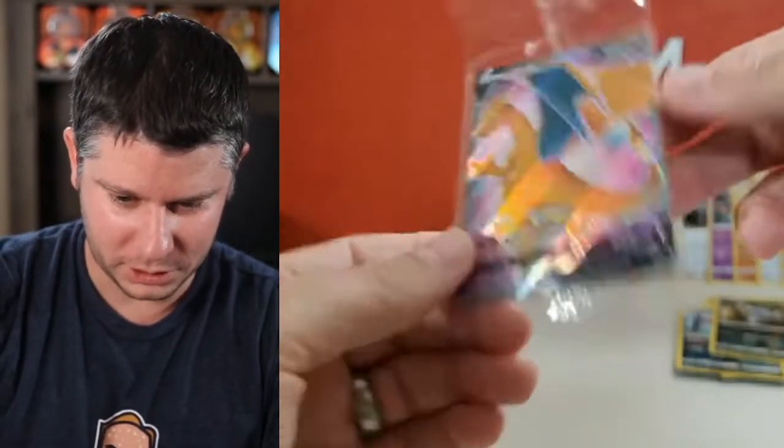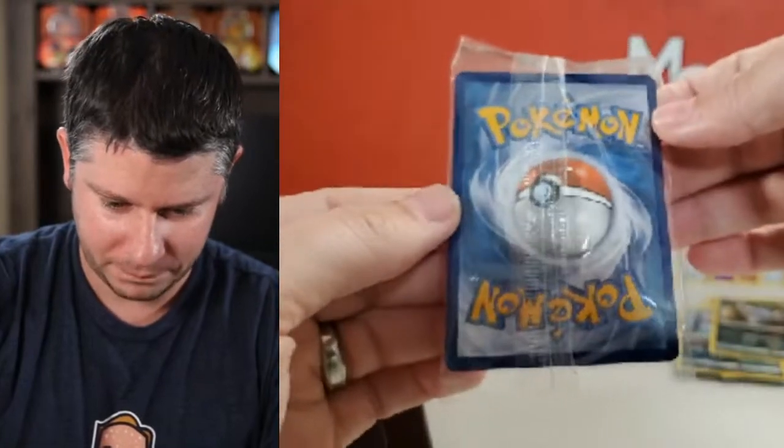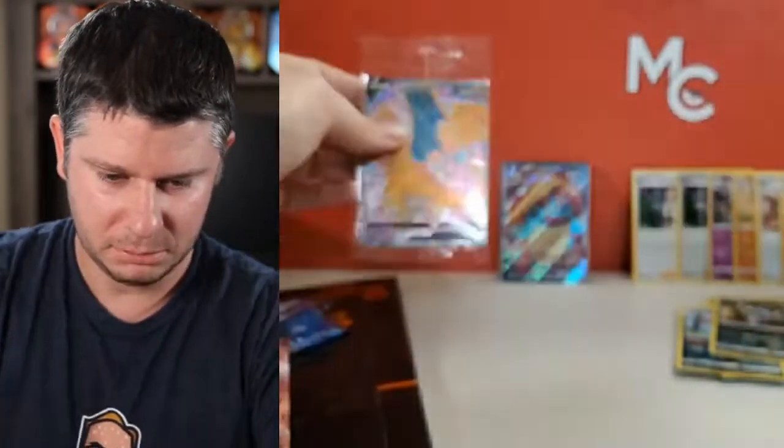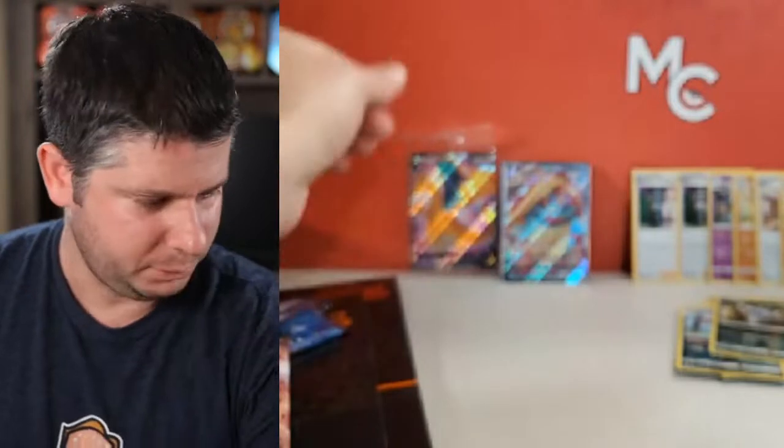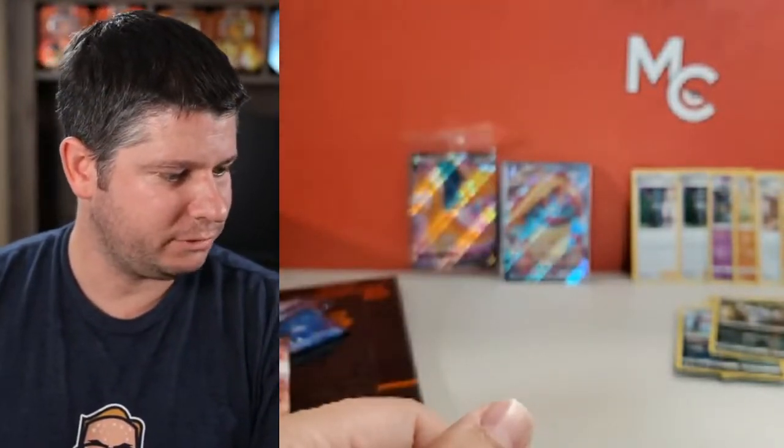This is a pretty good one though. It's actually well centered. I might have to send this one off to PSA. They're doing a pretty good job. Sometimes they're not so centered, but the other one's at least $500.